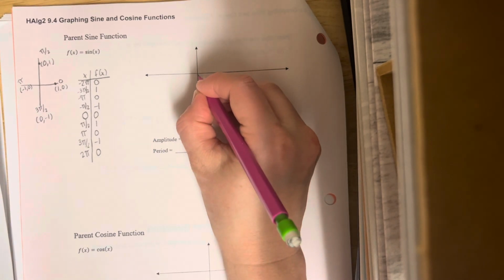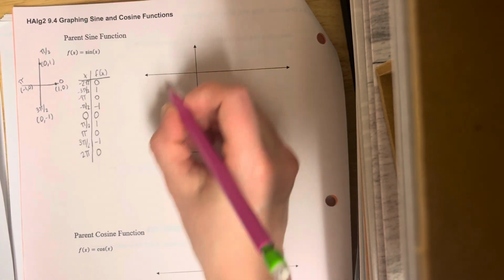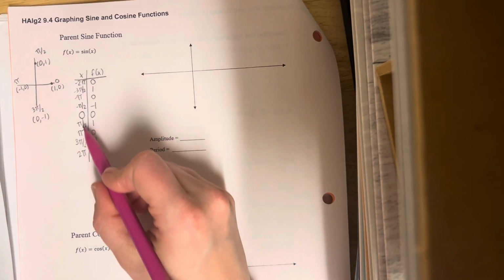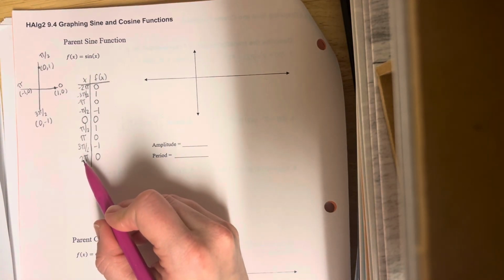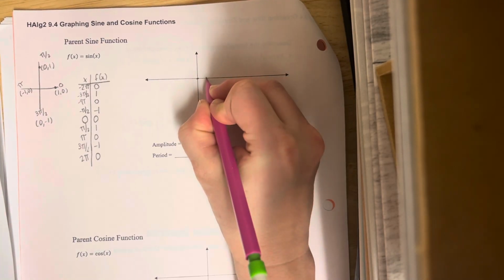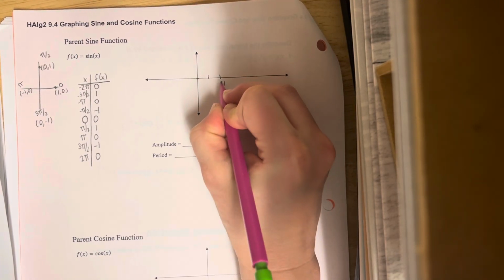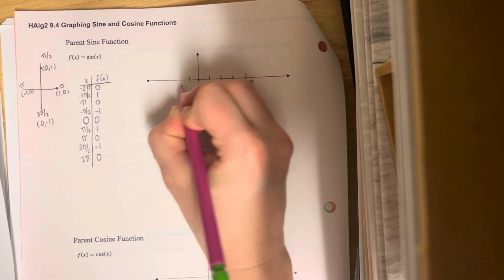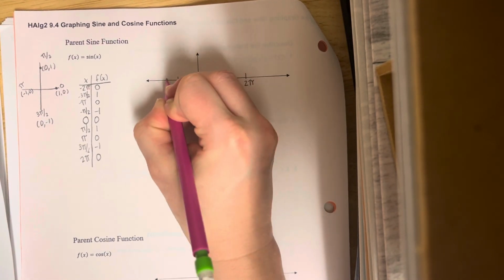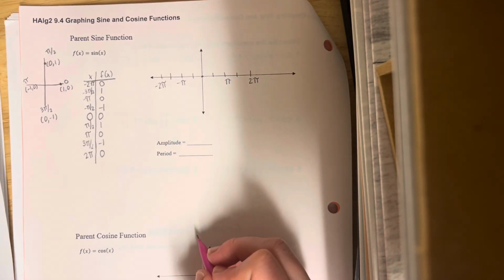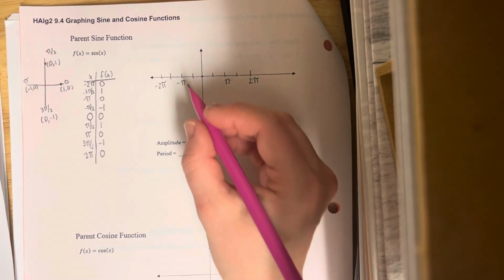So let's graph that. This is at 0. Now, we still have our x, y, but this time our x's, notice, are in radians. Okay, so when I go to label, I'm going to label it in radians. So that's -pi, -2 pi. Okay. All right.